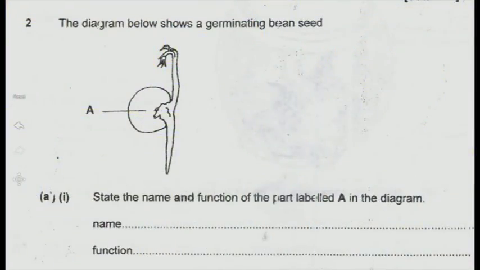The next question here is about a germinating seed. The diagram below shows a germinating bean seed. Yes, it is a germinating seed. We have the plumule, we have the radicle here. The questions are as follows. A, Roman figure 1. State the name and function of the part labeled A in the diagram.